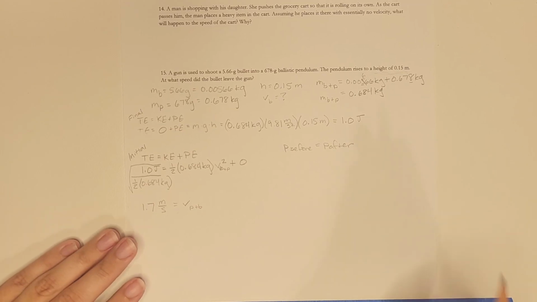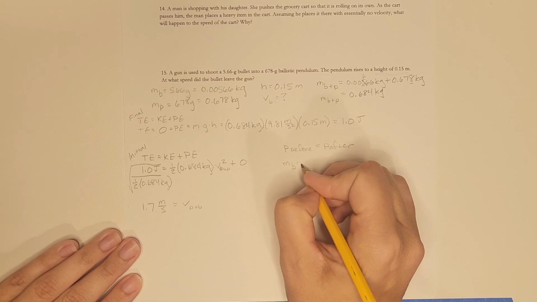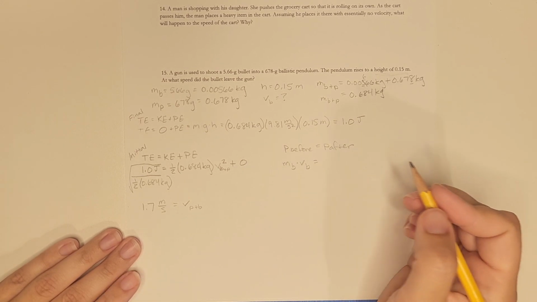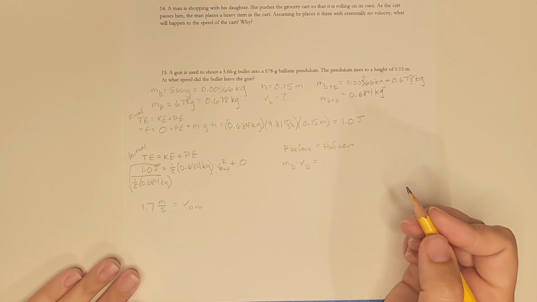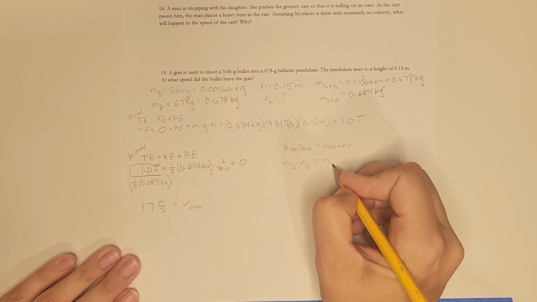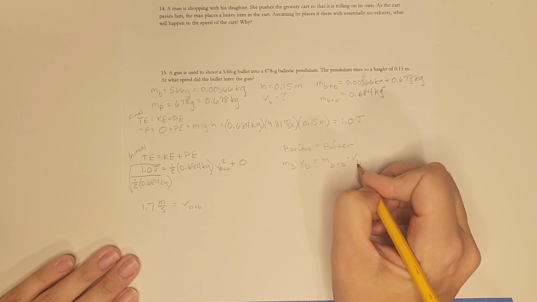Okay, and our before is going to be our mass of a bullet times the velocity of the bullet. And then when it hits that pendulum, now it has momentum with the pendulum. And so that's going to be the mass of the bullet plus the pendulum times the velocity of the bullet plus the pendulum.